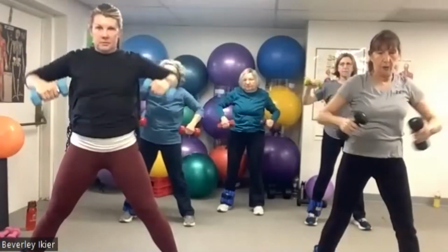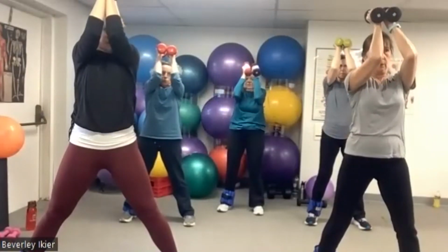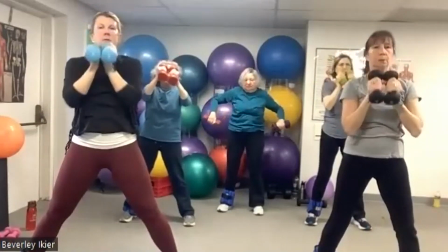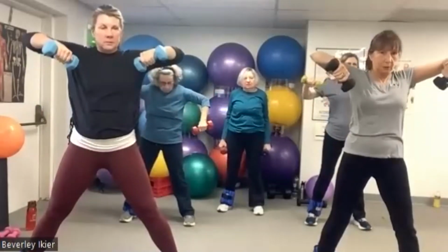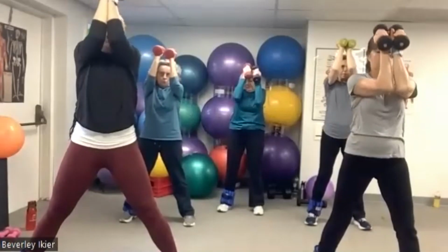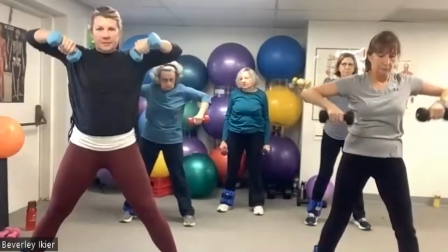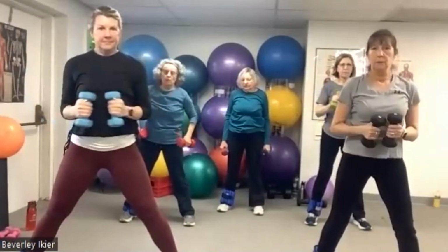Two more. Push, thinking about a magnet perhaps. Yes, the magnet. When most people start this, they can't get their elbows together. And this happens over time. And done. Very nice. All right.